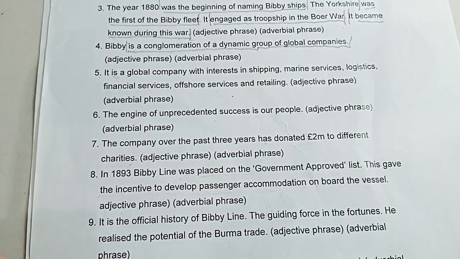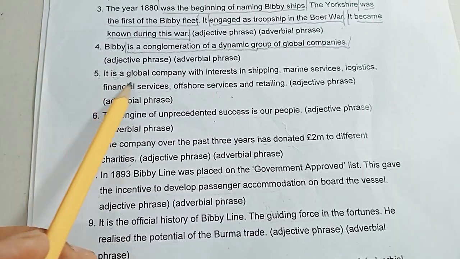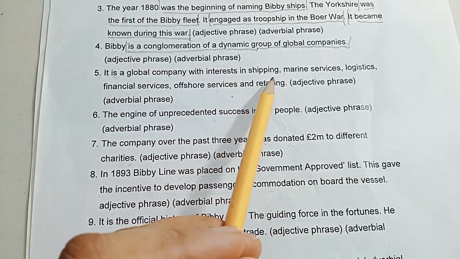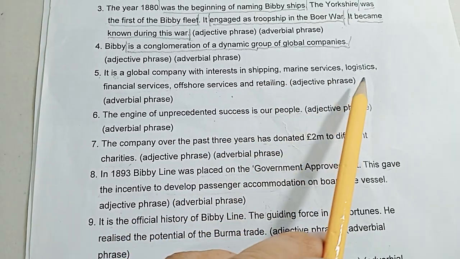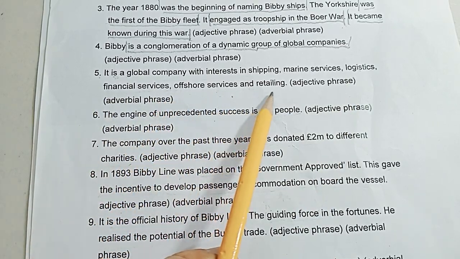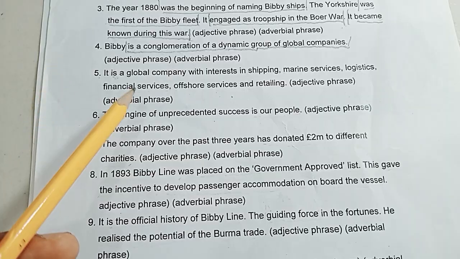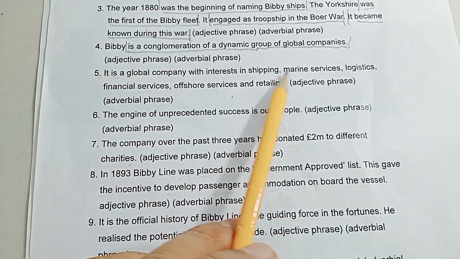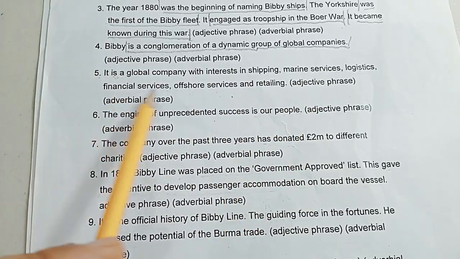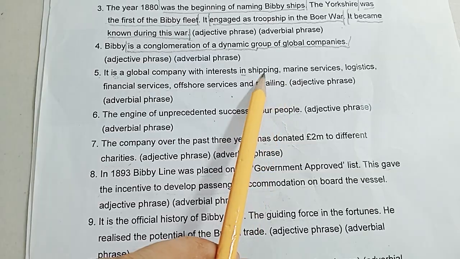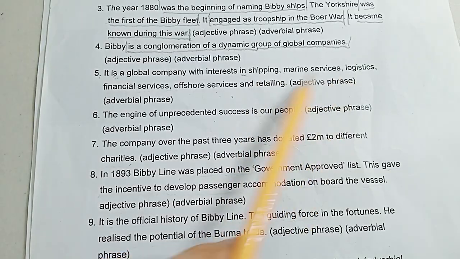Next, number 5, it is a global company with interests in shipping, marine services, logistics, financial services, offshore services, and retailing. Okay, so you have a series of objects of the prepositional phrase. This is the preposition, so these are all objects.